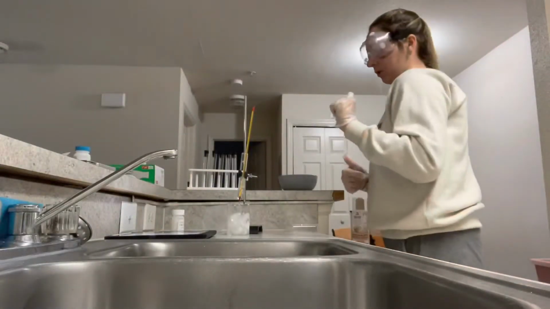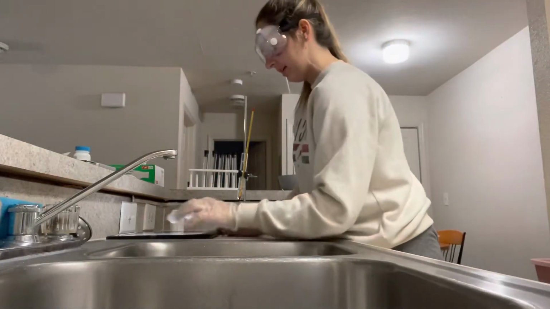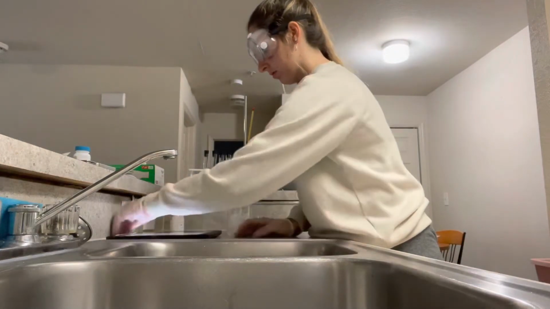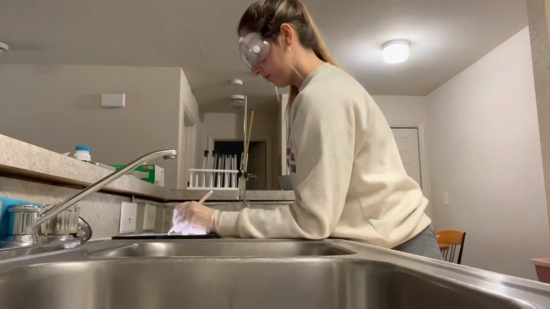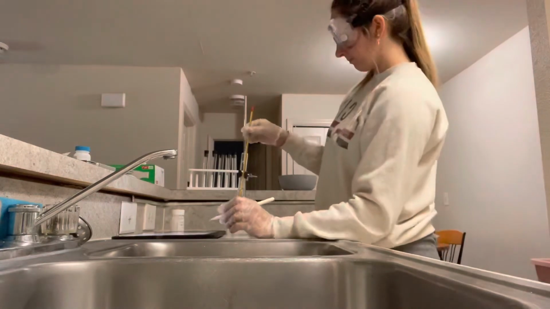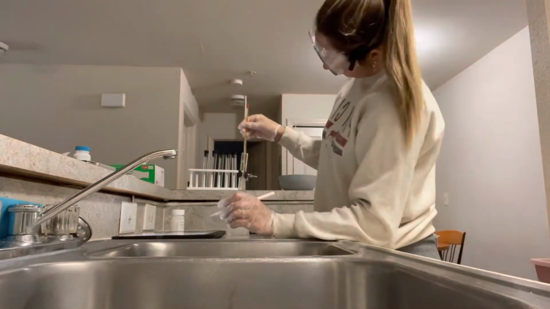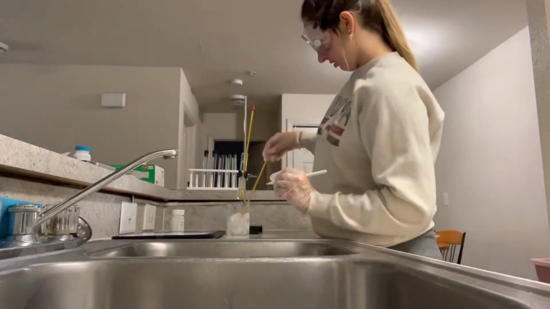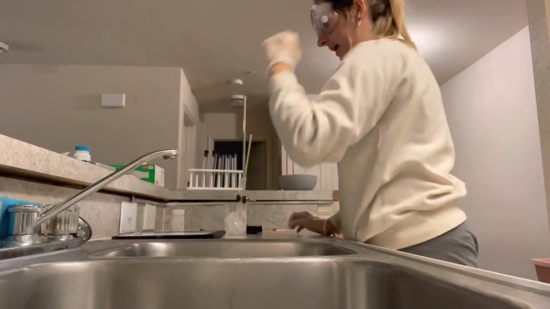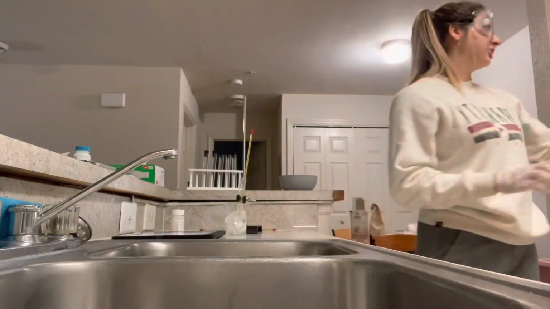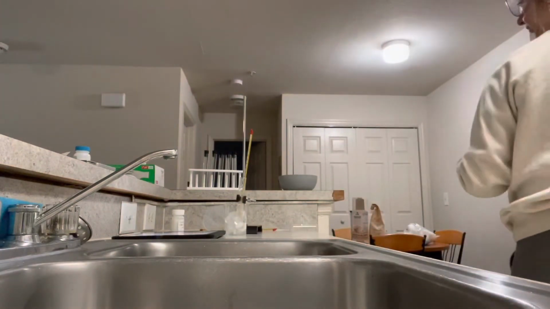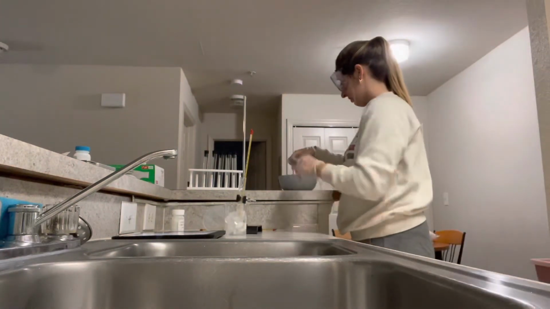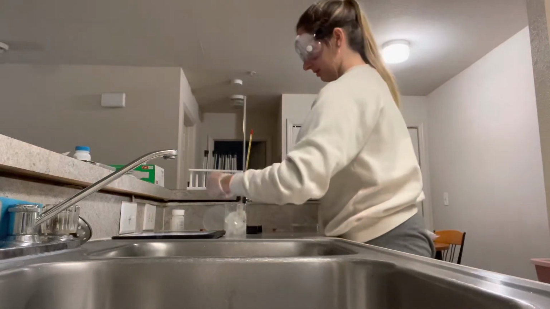Okay, so I'm going to record my temperatures before freezing. I might add some more ice just to make sure that we are fully in this.